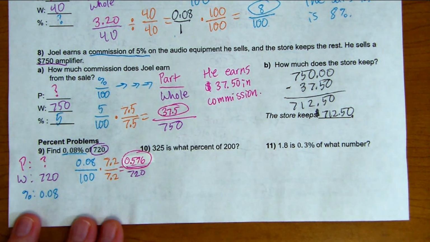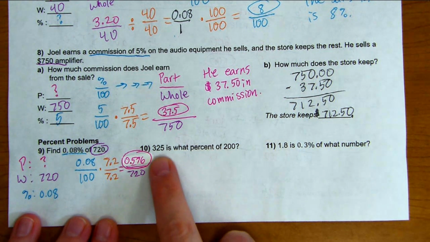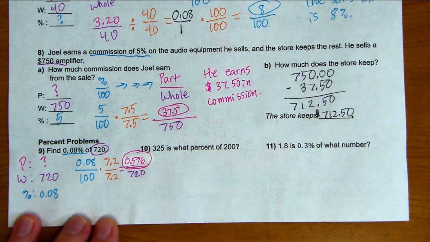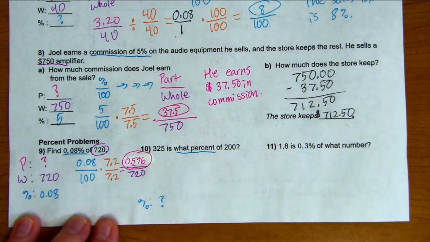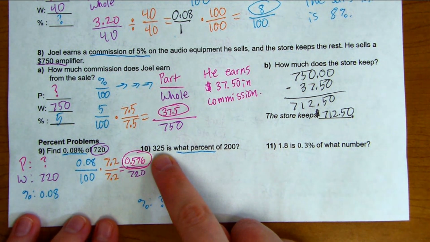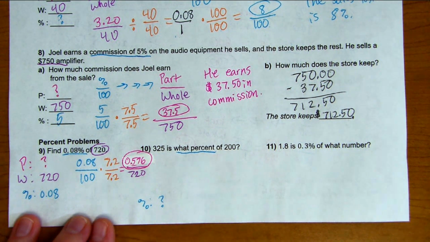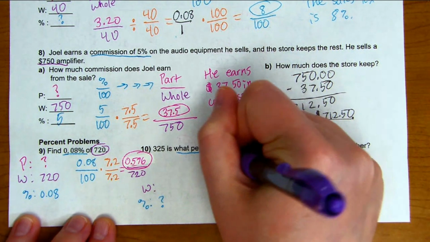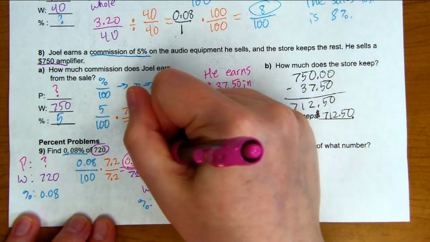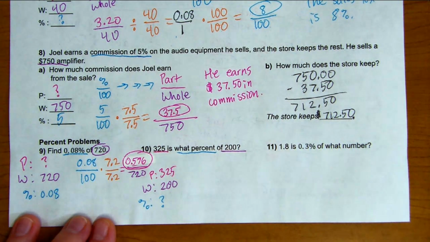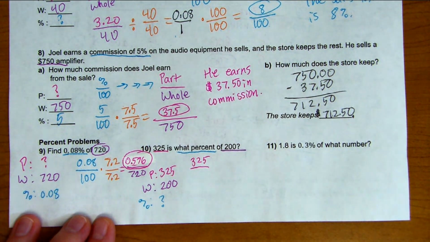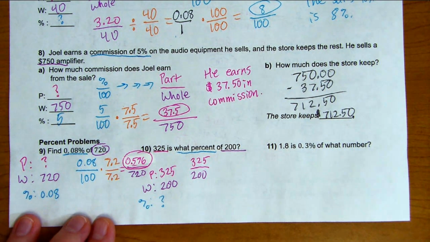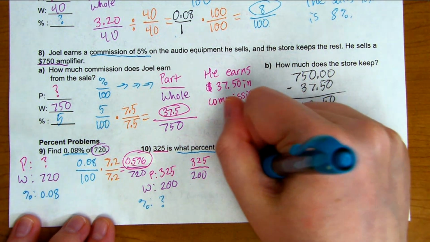So 0.576. In this next problem, 325 is what percent of 200? Well, we don't know what the percent is, so the percent is what we're trying to find. We're told 325 is the amount we're working with, and it's out of, or of, 200. So 200 is the whole amount, and our part is 325. Since we know the part and the whole, we can start with that. So we can say 325 over 200, the part over the whole, equals some amount over 100. This will be our percent.